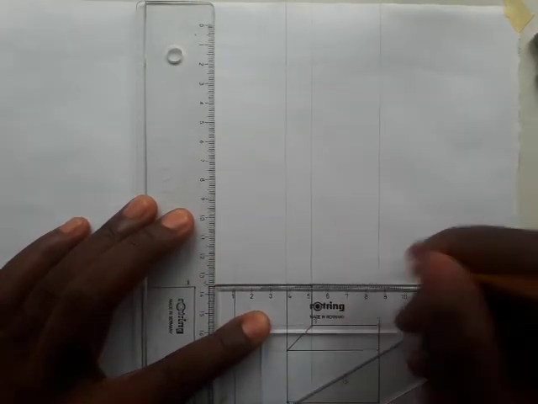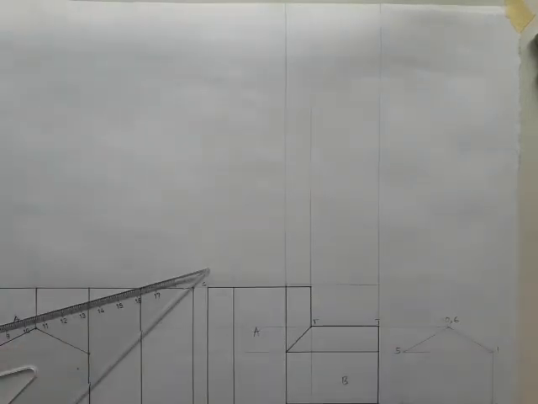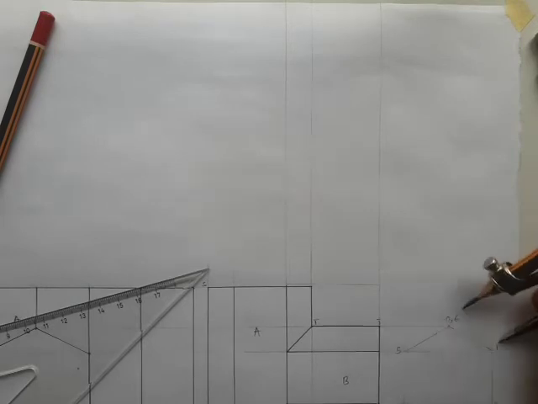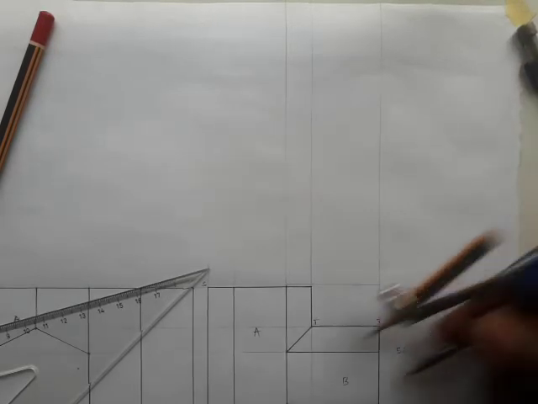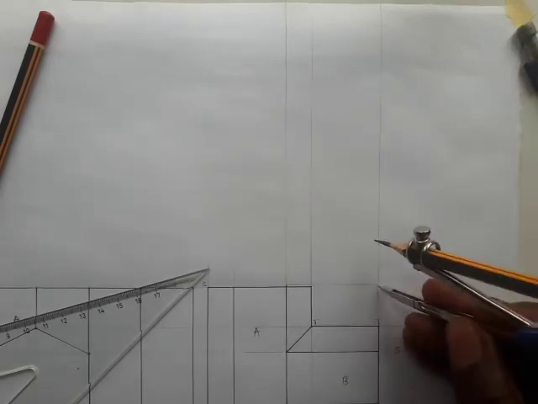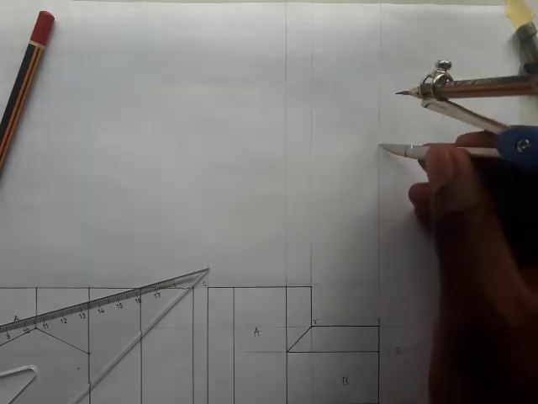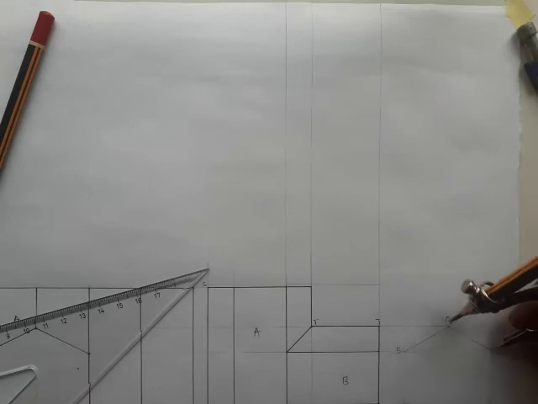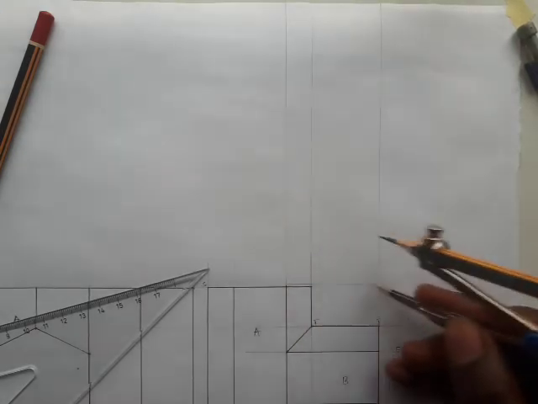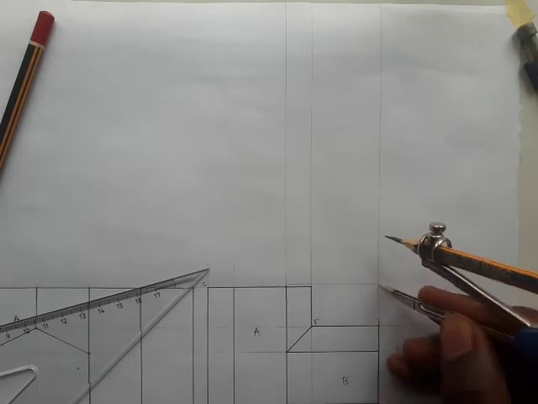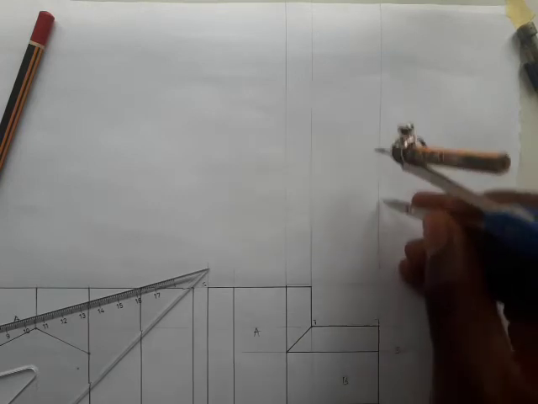So what I'm going to do is stretch one of these divisions for this pipe, and I will step off 6 equal divisions. You understand? So take one of these, that is 2.6. Needle at this line, needle on this point where you drew this first line, and step off 6 equal divisions.